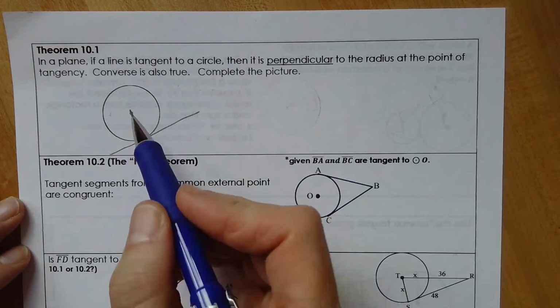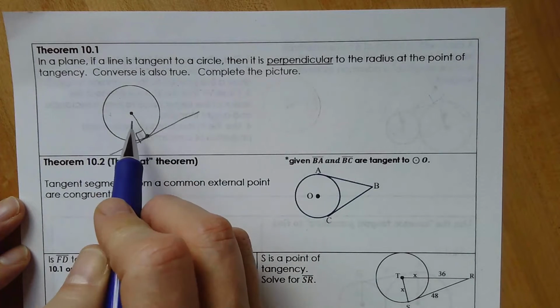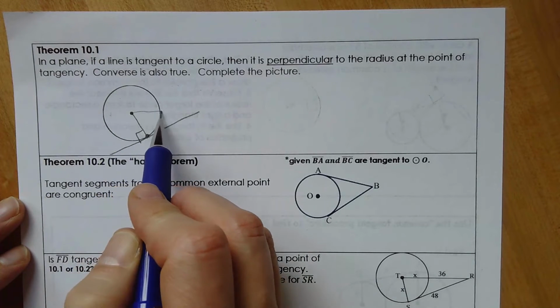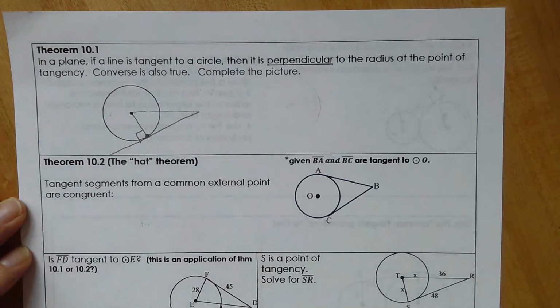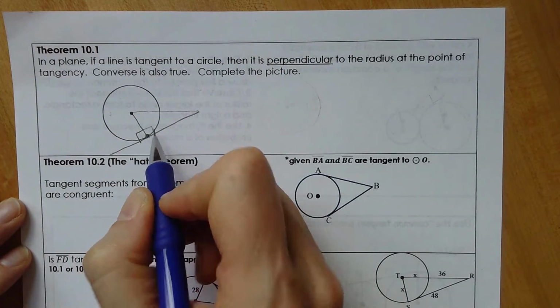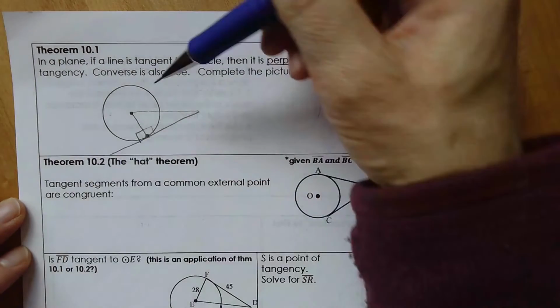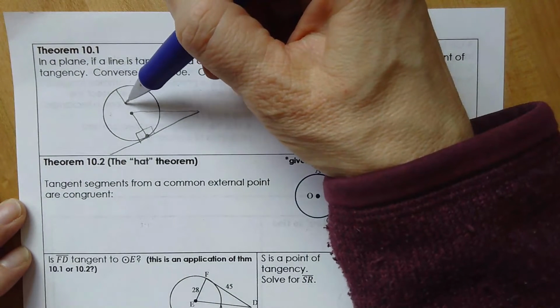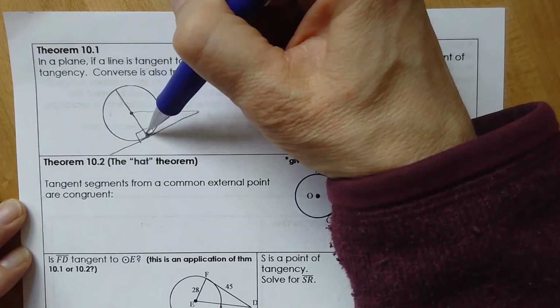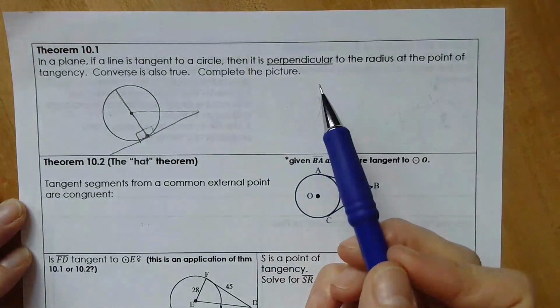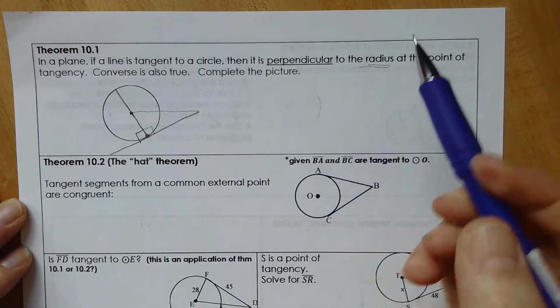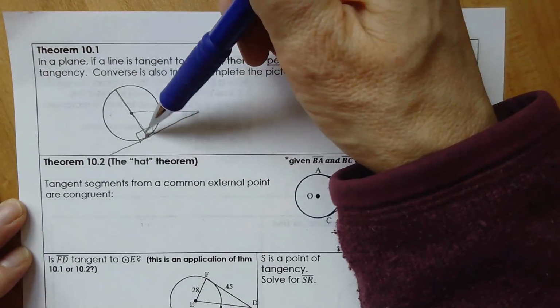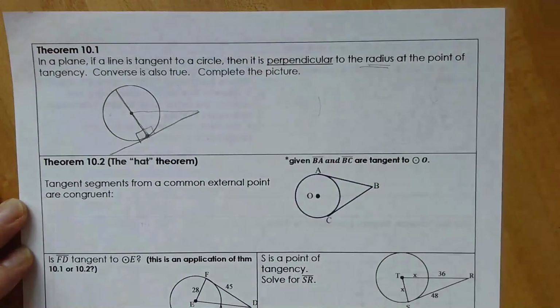But why is it important? This creates, if I wanted to add another line on there, now I've got a right triangle. I can do some stuff with that. And it's also true if you had a diameter, right? The theorem says if a radius, but if you had the full diameter, there's always a radius within that diameter.